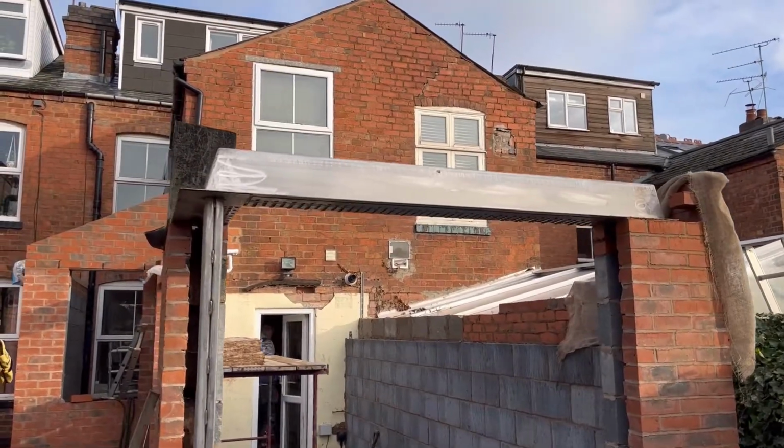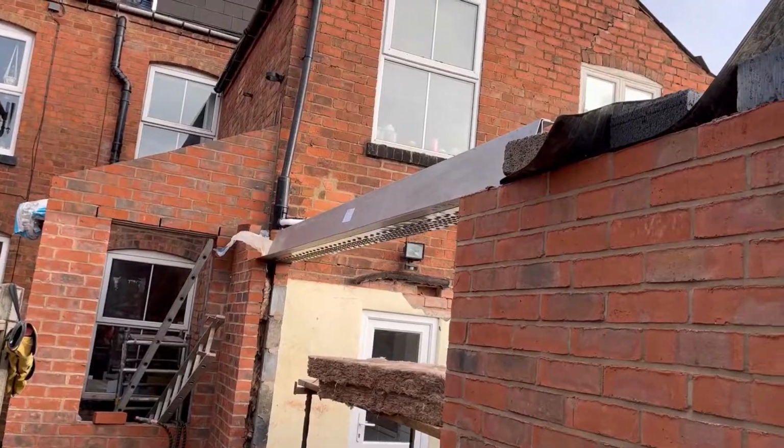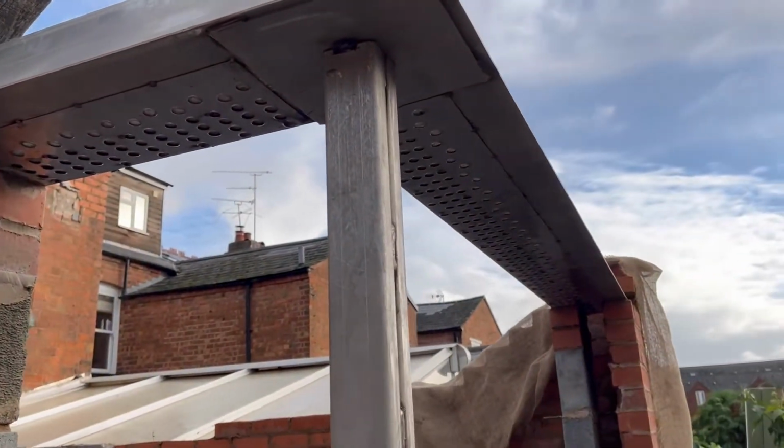Corner seals on there, corner post. Great. Ready for up to wall plate height on Monday.